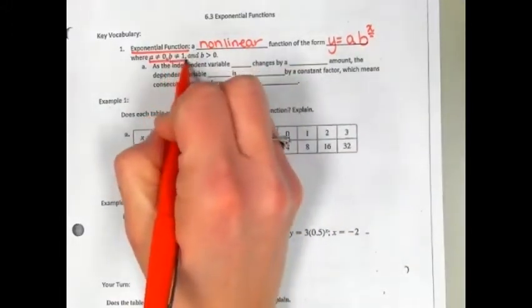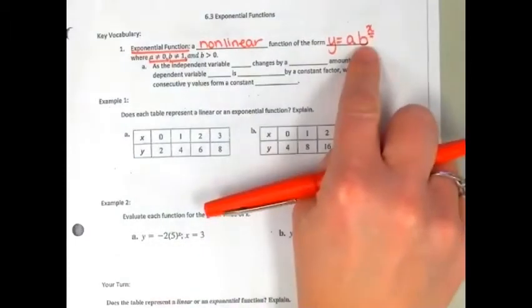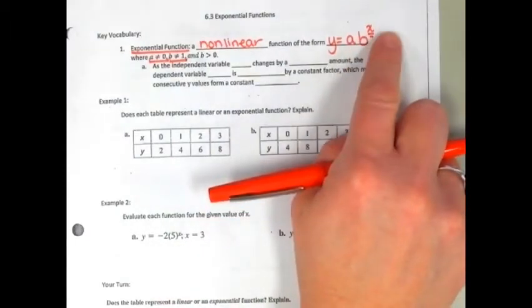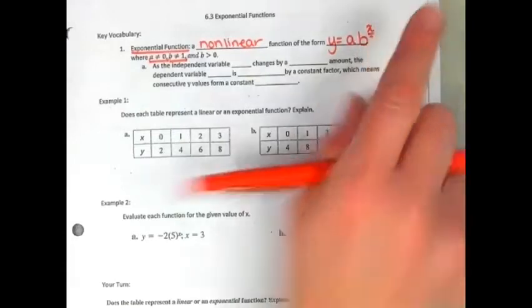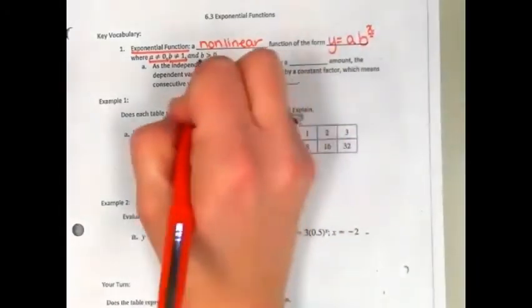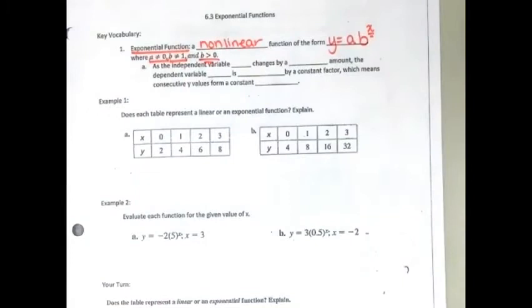B can't equal 1, because if b is 1, if I raise 1 to any power, isn't it still going to be 1? So it won't change our function at all either. It's a constant function, okay? And then b is always greater than 0. So the base b that's raised to the exponent is always going to be a positive number. A can be negative, but b has to be positive, okay?